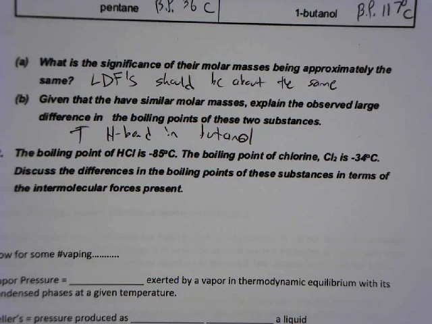Number 2, the boiling point of HCl is negative 85. The boiling point of chlorine is negative 34. Discuss the differences in boiling points of these substances in terms of intermolecular forces present. So talk with a partner and say why. All right, talk with a partner and actually say why. Why is that?